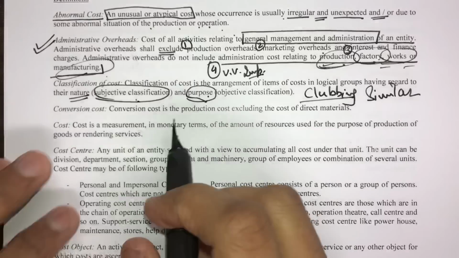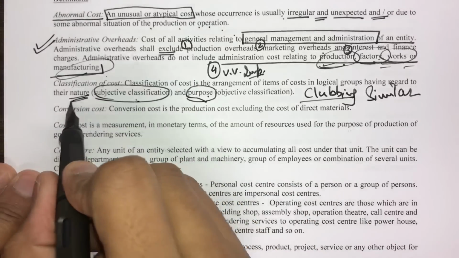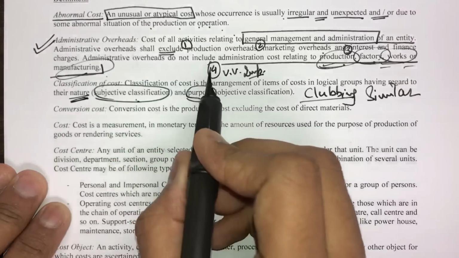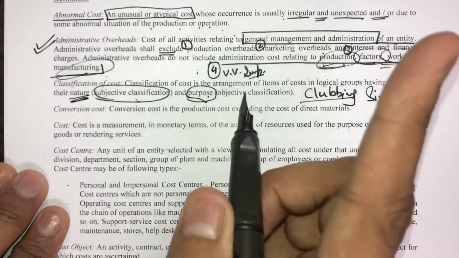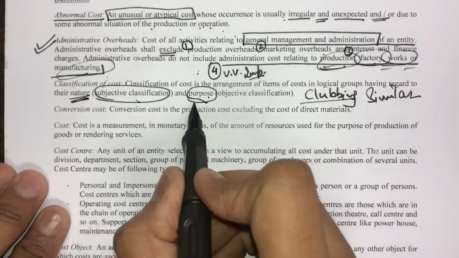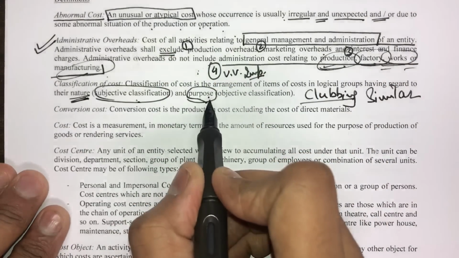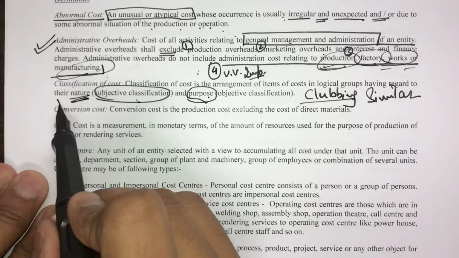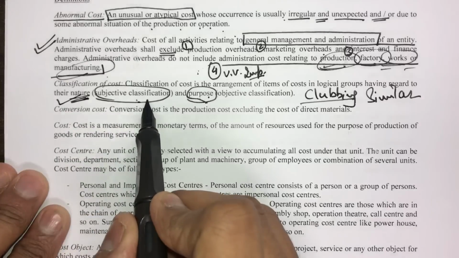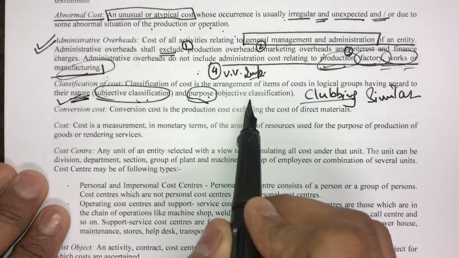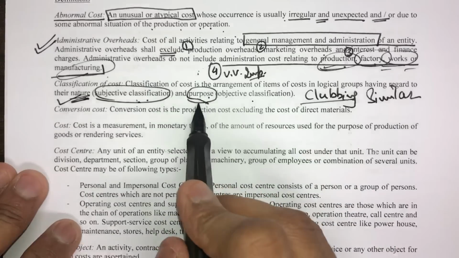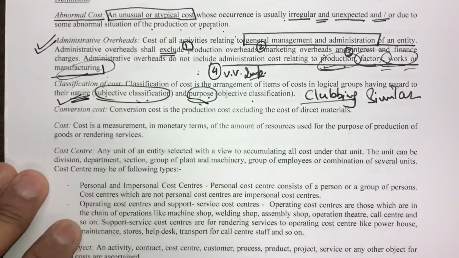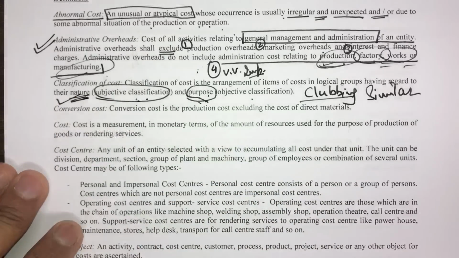So even though the nature of the cost is admin overheads, the CAS requires you not to club it with admin overheads because its purpose is something else. So nature is a subjective classification. Purpose is an objective classification. So obviously we will prefer purpose over nature.